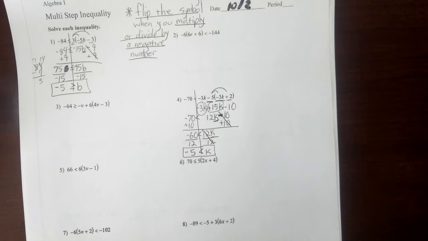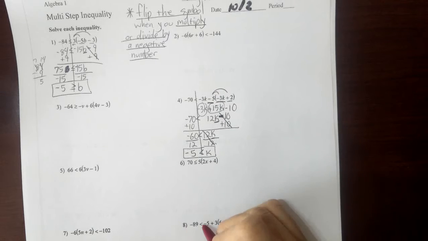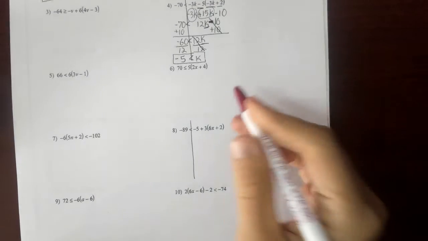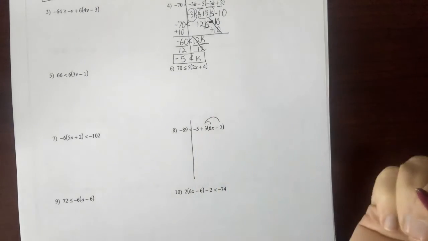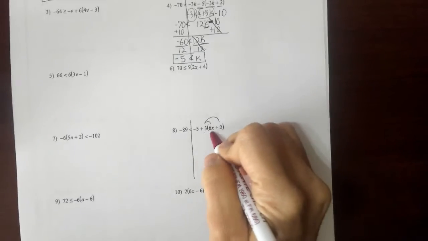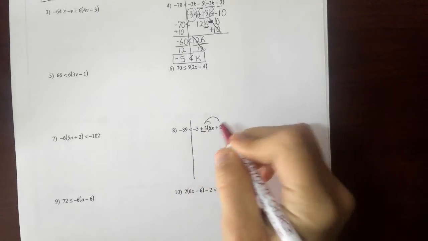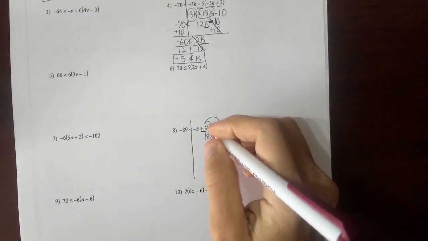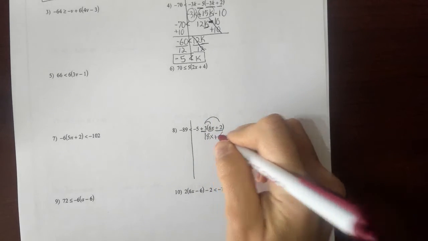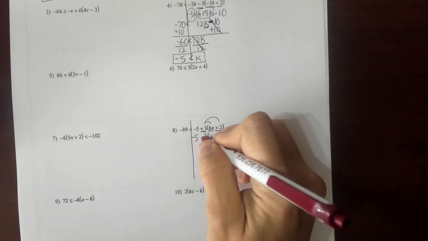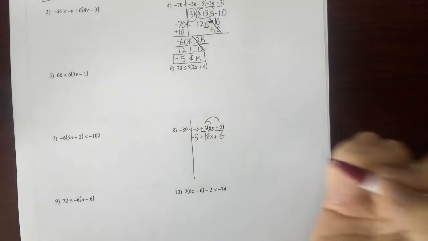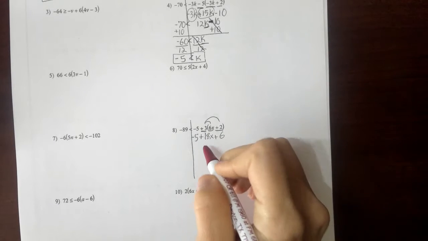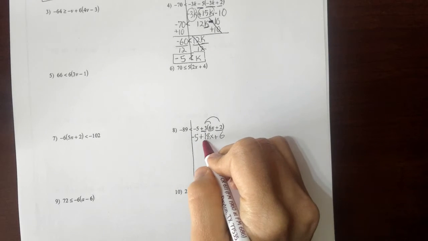Okay, and let's see, I'm going to do one more like that. I'll go ahead and do number 8 as well with you guys. So again, number 8, you're distributing here. Positive 3 times positive 6x, that's going to be 18x. Positive 3 times positive 2, that's going to be positive 6. And then I rewrite the negative 5 here. This is a positive 18, so it's going to be plus 18x.